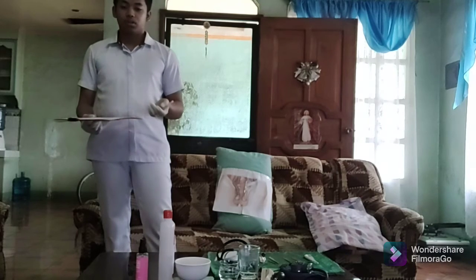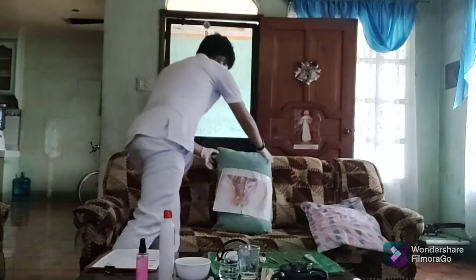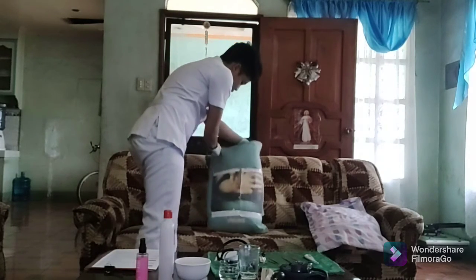So next is to inspect perineal area for lump, ulcer, lesion, rashes, redness, fissures, or thickening of the epithelium. Okay, I'm just going to switch.